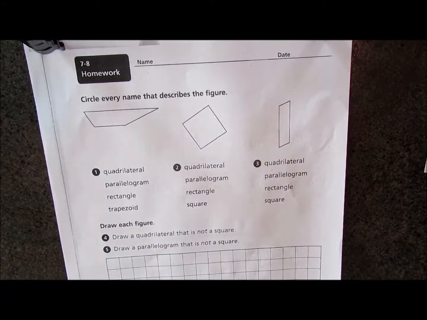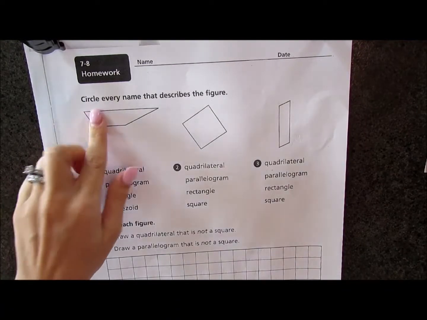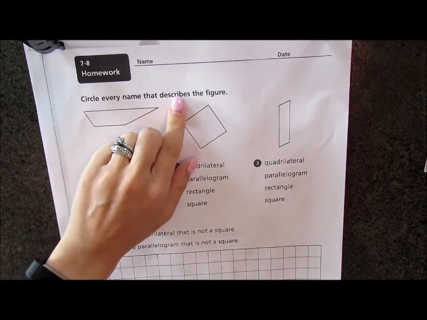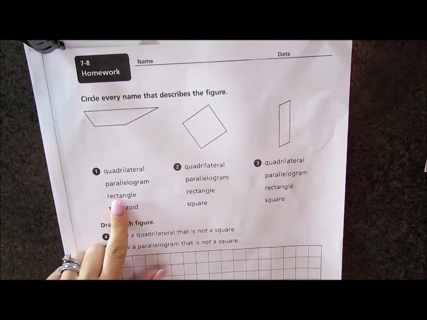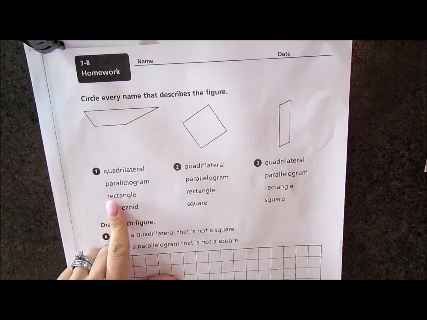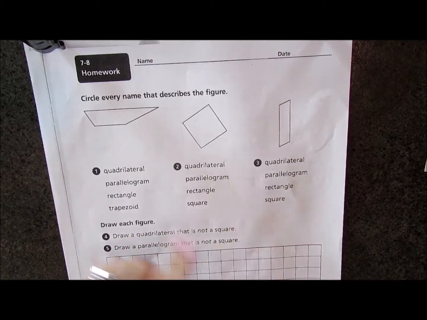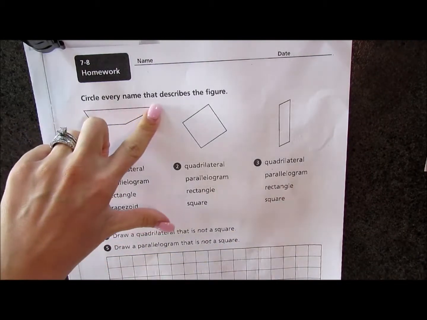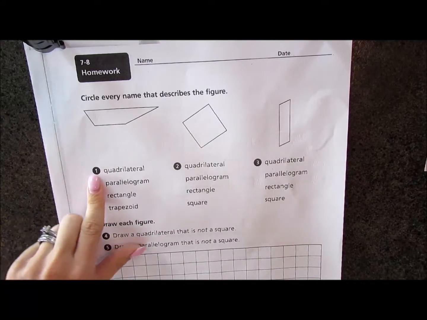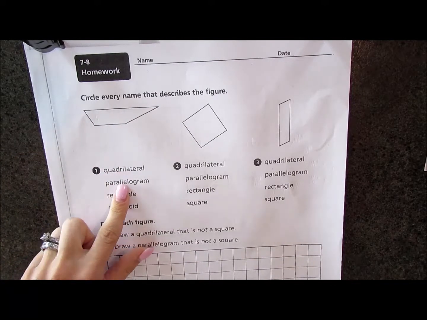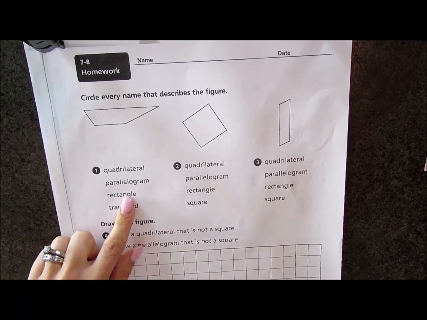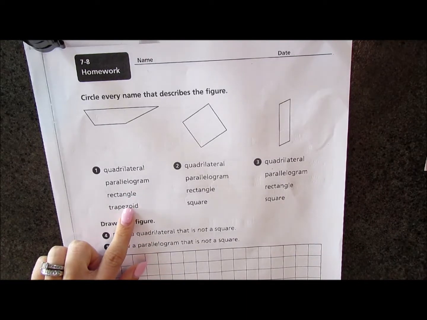Tonight's homework is Chapter 7, Lesson 8. The directions say, circle every name that describes the figure. So we might circle only one, we might circle more than one, we might even circle all four. So number 1 is looking at this shape here. And we need to decide, is it a quadrilateral, is it a parallelogram, is it a rectangle, or a trapezoid?